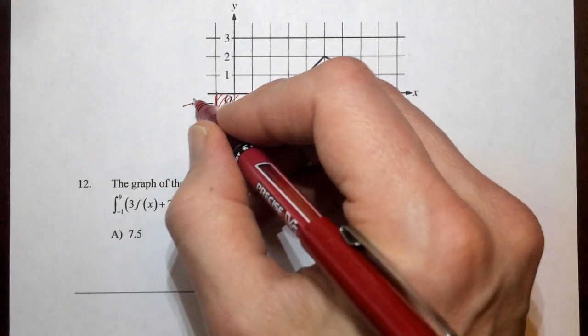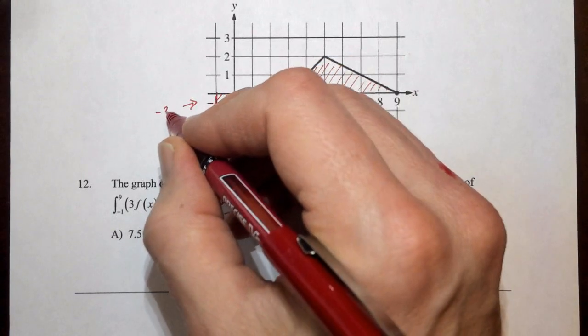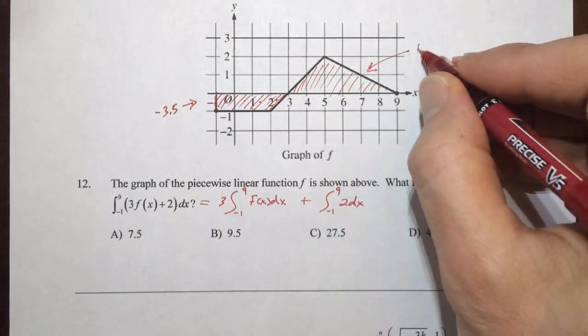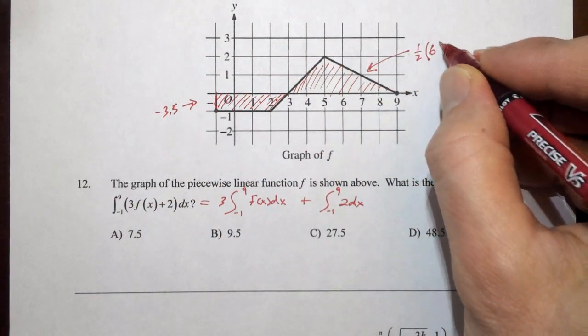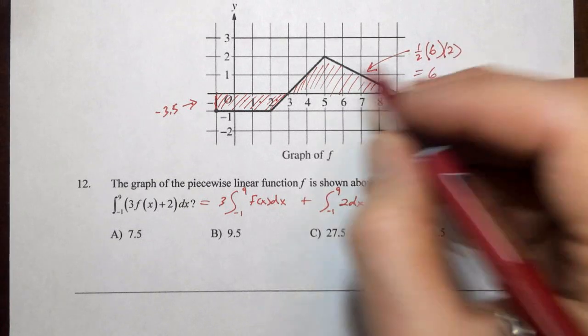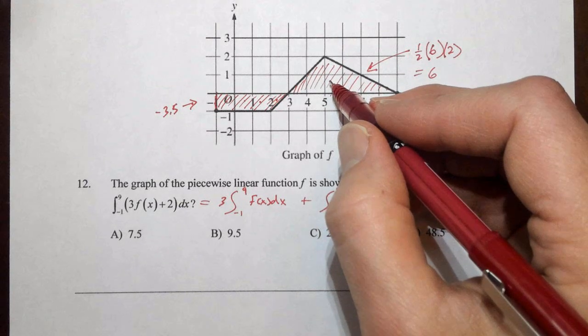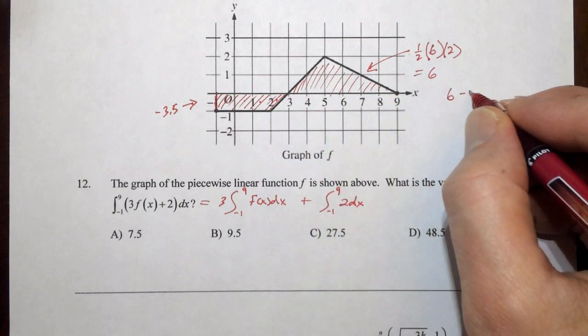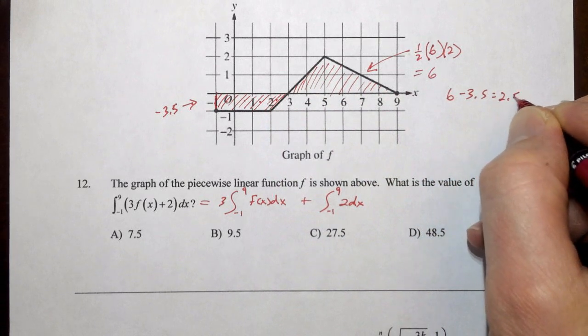So this is going to be -3.5. Over here we have a triangle, so that's 1/2 the base, which is 6, times the height, which is 2. That's equal to 6. So above the x-axis is 6, below the x-axis is -3.5, so 6 minus 3.5 gives us 2.5.